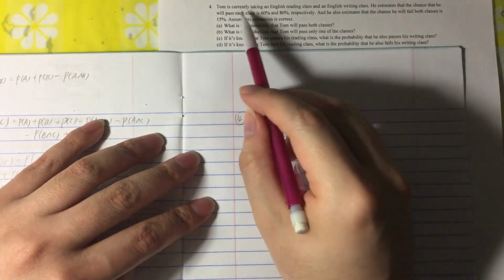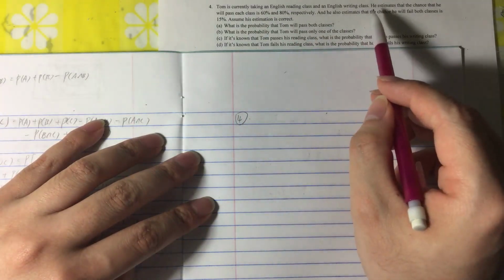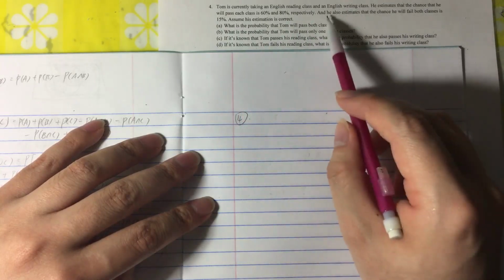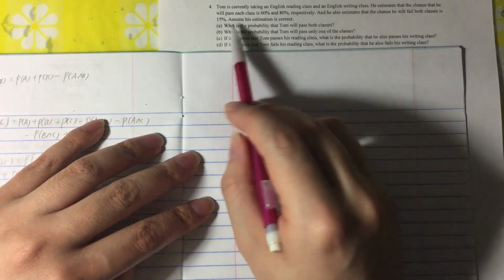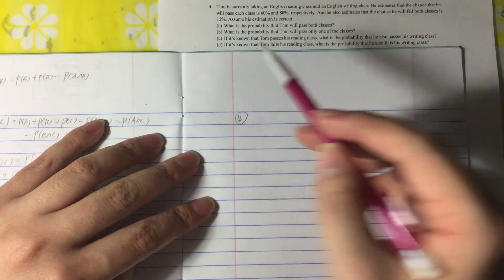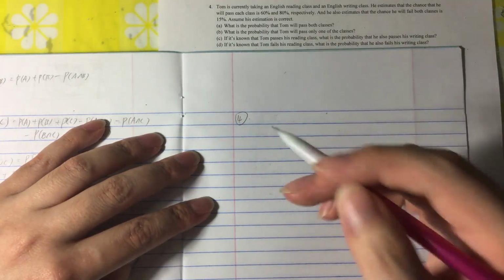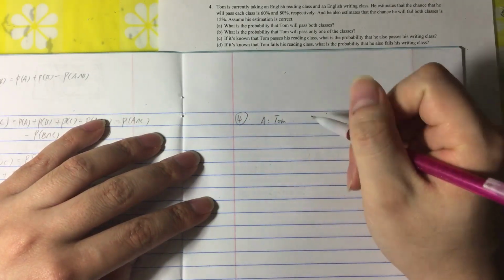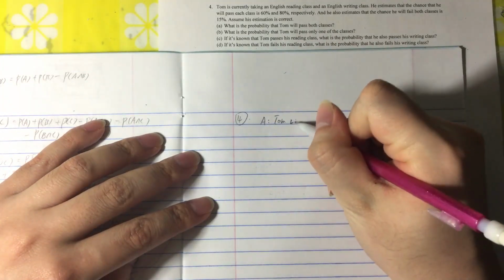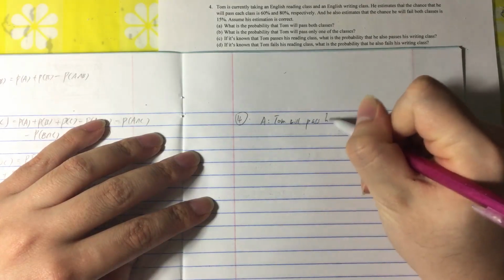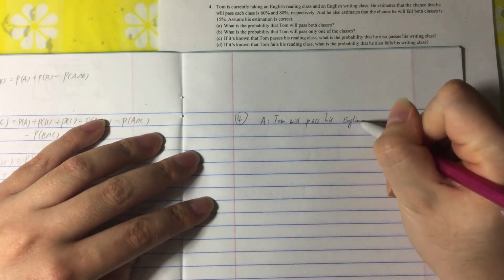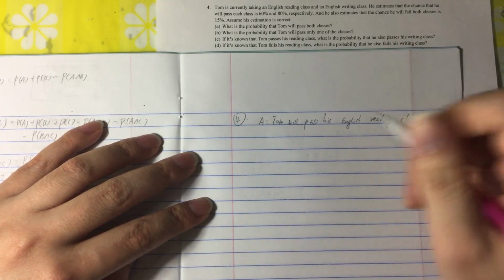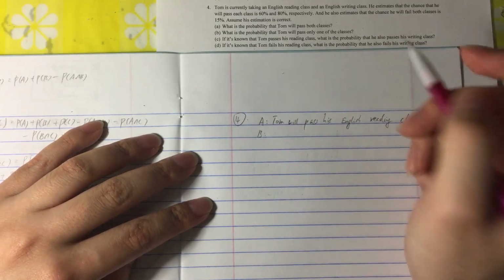Number 4. Tom is currently taking an English reading class and an English writing class. He estimates that the chance that he will pass each class is 60% and 80% respectively. And he also estimates that the chance he will fail both classes is 50%. Assume his estimation is correct. Find the following probabilities. So let's set out the problem first. Let event A represent that Tom will pass his English reading class. Let event B represent that Tom will pass his English writing class.